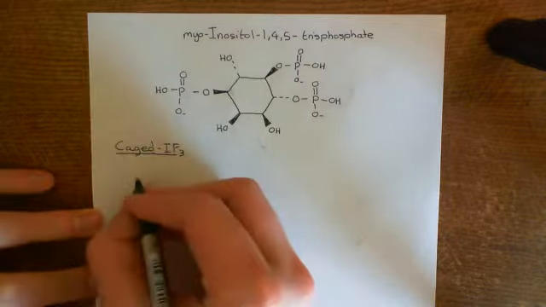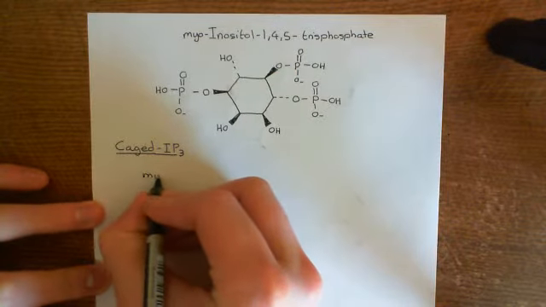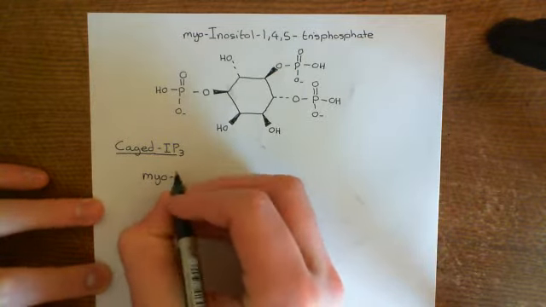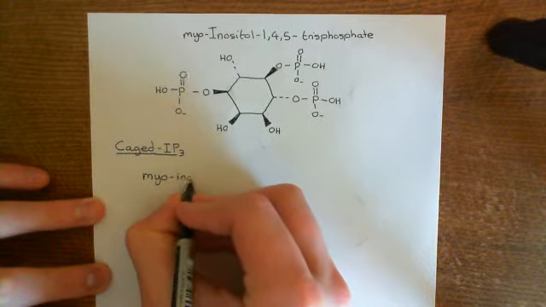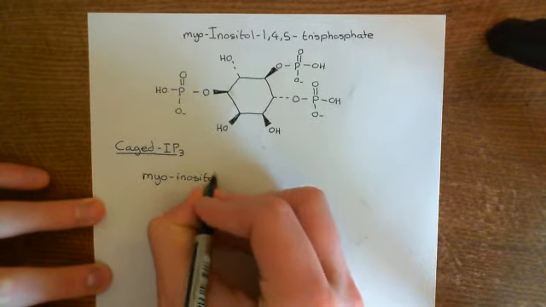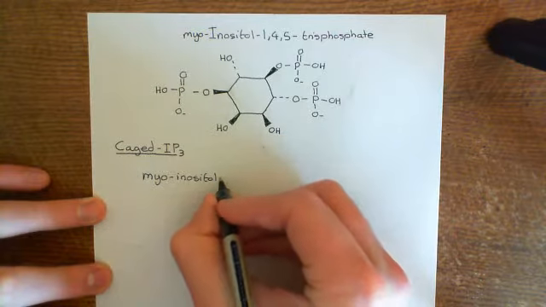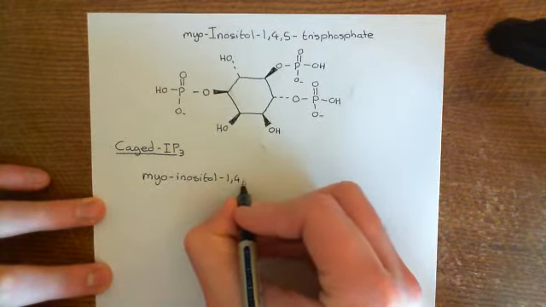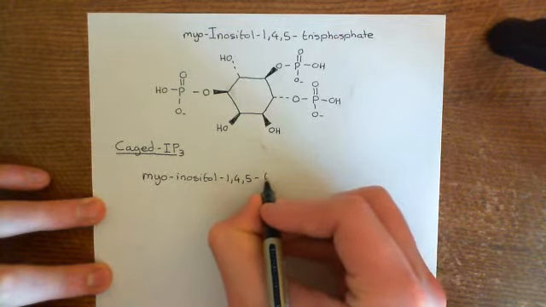The example of caged IP3 that I'm going to give you is Myo-Inositol 1,4,5 trisphosphate. So we'll start off with the strict name for this molecule, and it's just going to have an extra group stuck onto it.